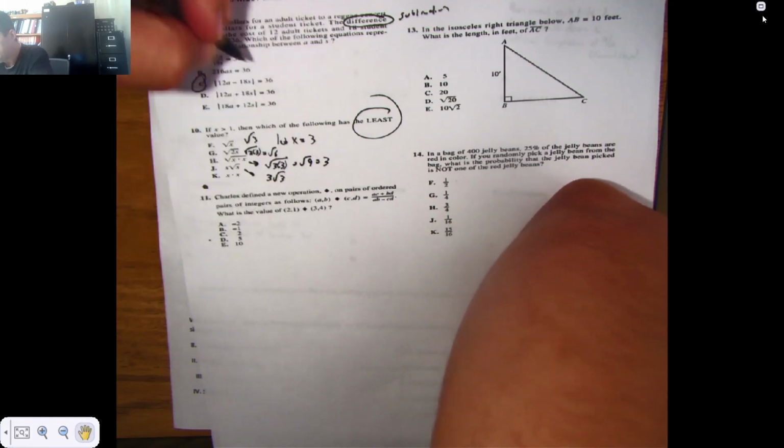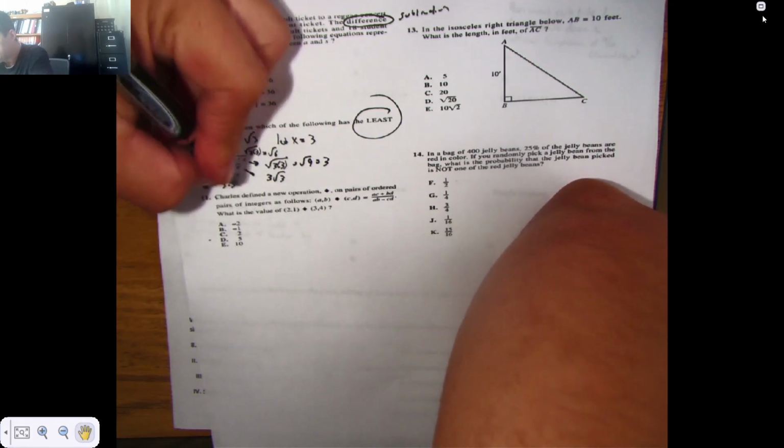Remember, I want the least. H would become the root of 3 times 3, which is the root of 9, which is, in fact, 3. J would become, if x is 3, 3 root 3. And K would become 3 times 3, which is 9. It's the first choice. The root of 3 is the smallest of all those numbers. You guys know some of your square roots, I hope. The square root of 4 is 2, so the square root of 3 has to be less than 2, doesn't it?